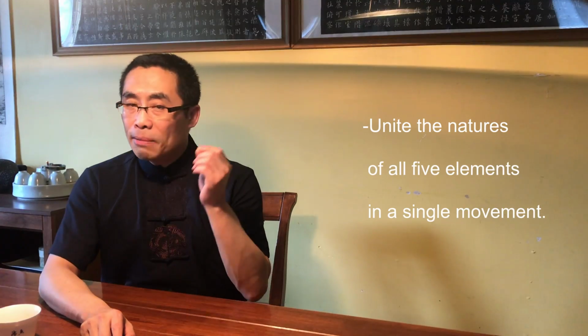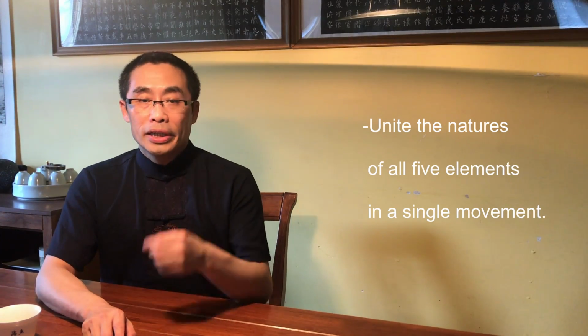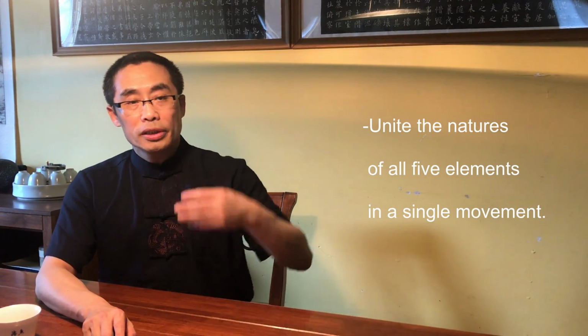3. 5 elements fist form the most important part of Xingyi practice. Those should not be neglected no matter what the practitioner's skill level. 4. The highest level of practice aims to unite the natures of 5 elements in a single movement in terms of speed, force, power, and direction. That concludes today's discussion on the 5 elements of Xingyi.